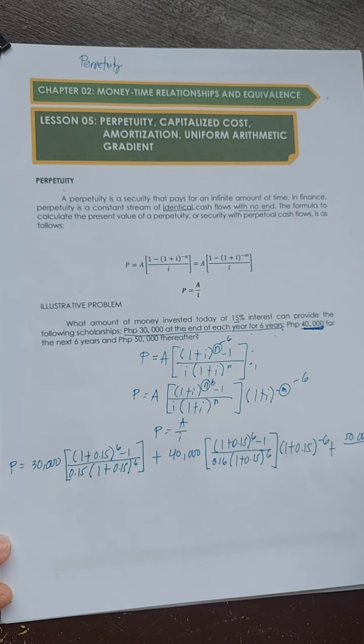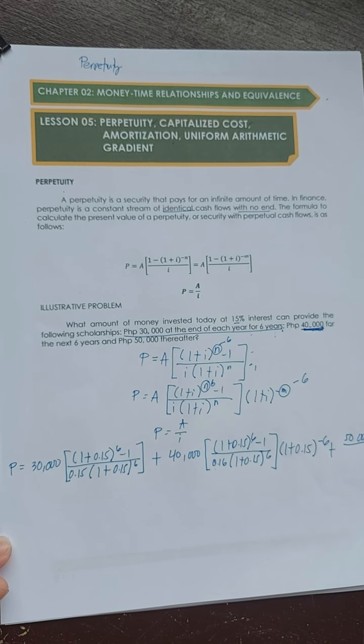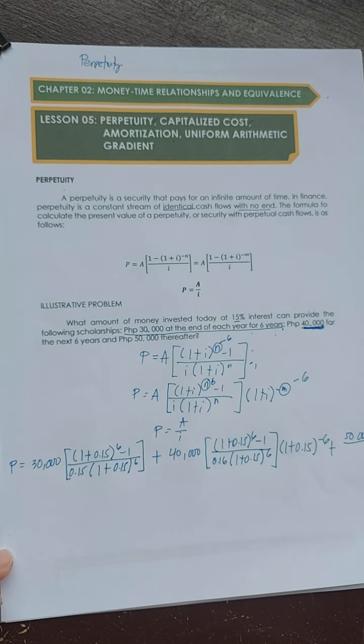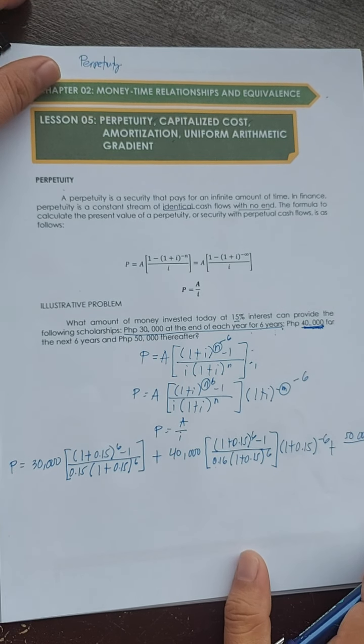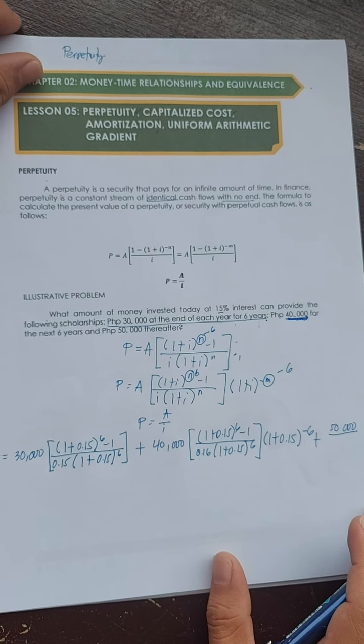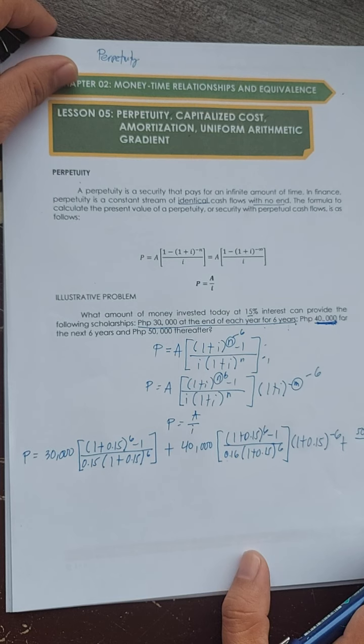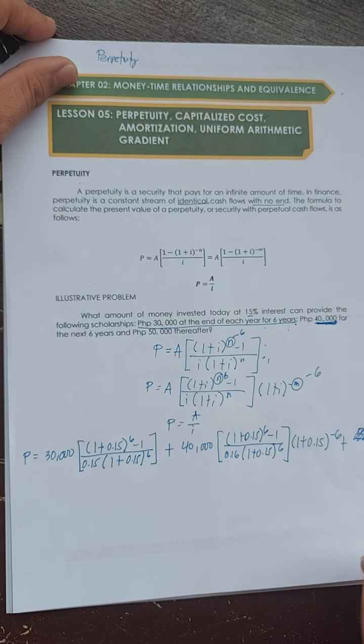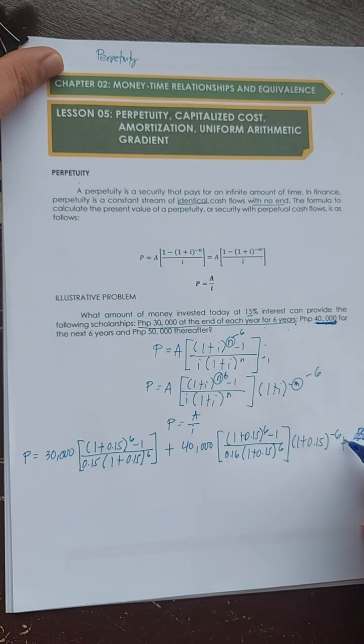divided by our i, what is our i? I'm sorry, that's just, it's not visible there. I'll just erase it here. It isn't visible here. Okay, so let's continue down here.